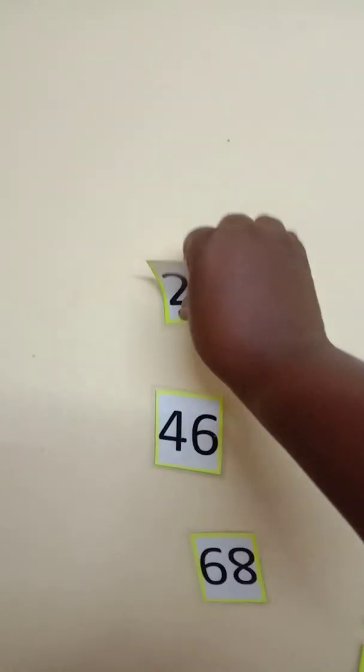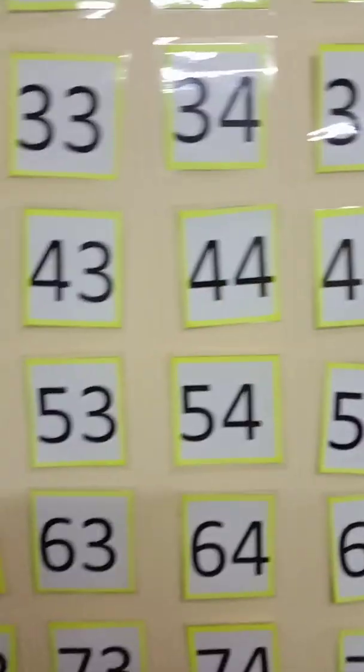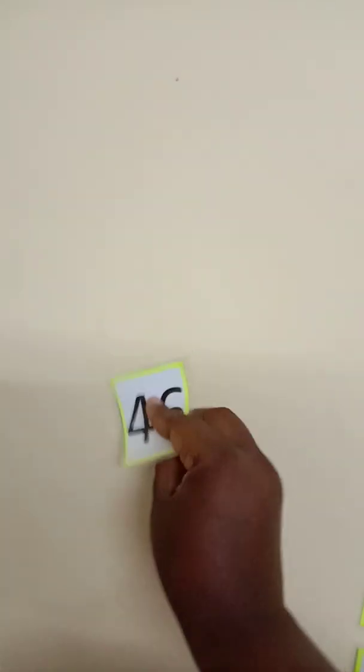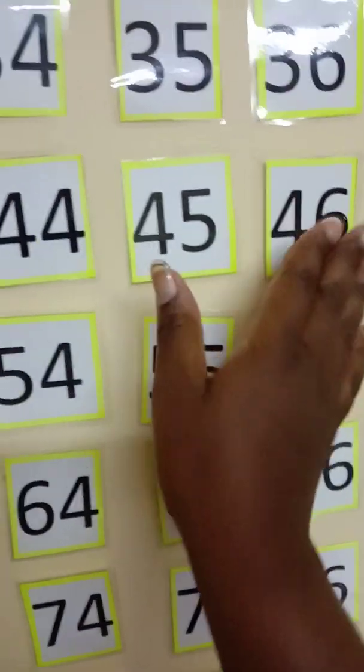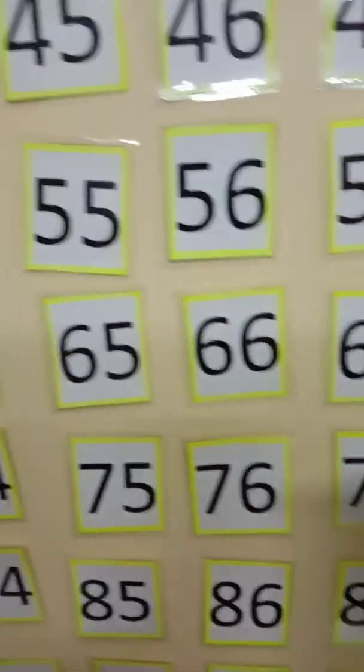So a learner has to take this 25, as you can see, and place it where it's supposed to be. 46, place it where it's supposed to be. And then 48, depending on how you want it.